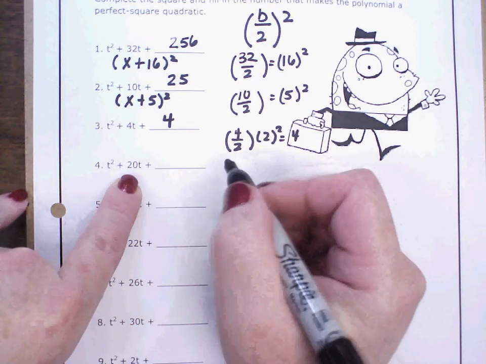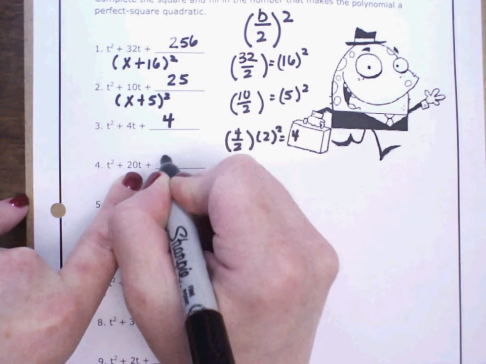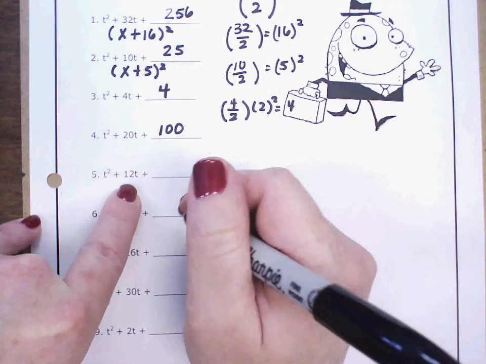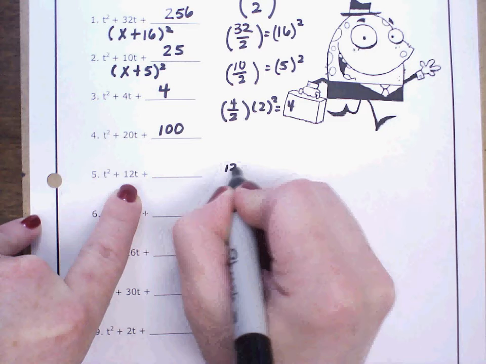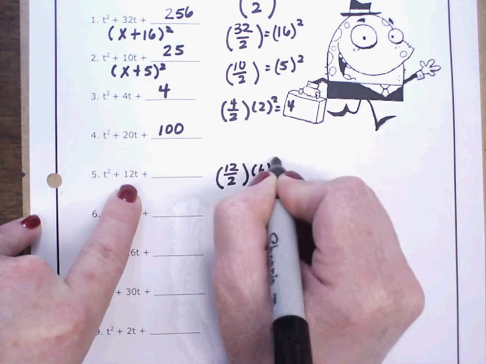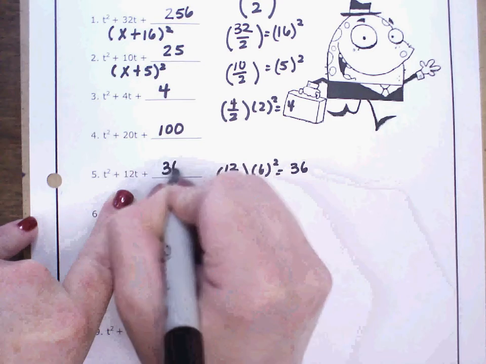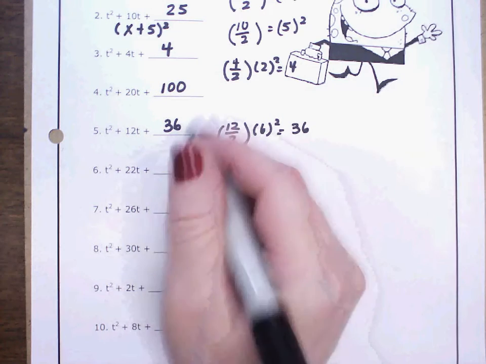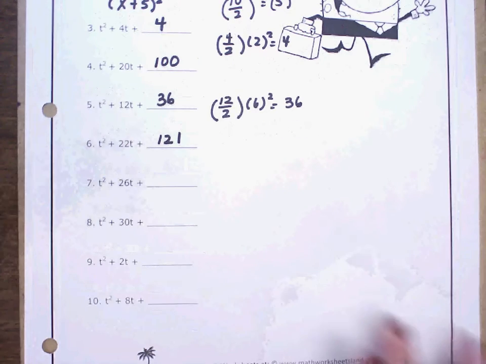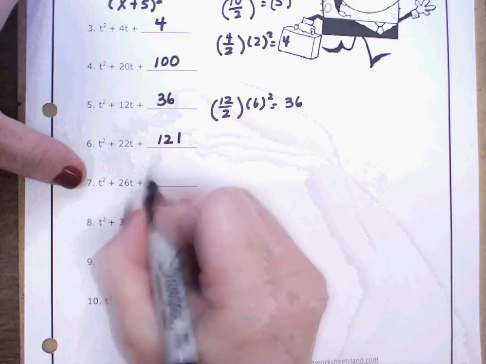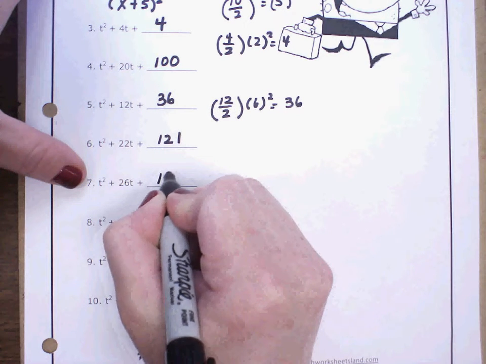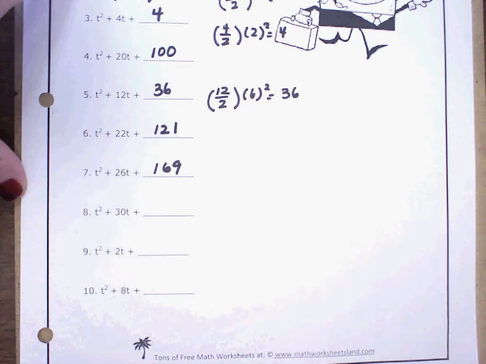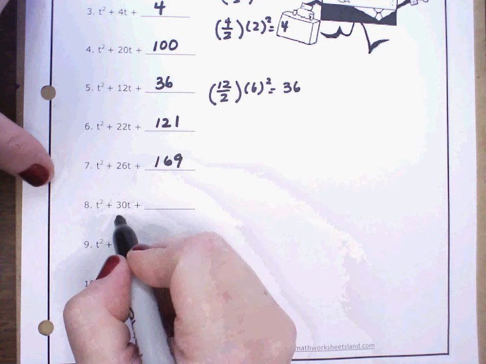Say it. 12 divided by 2. Do I really need to keep writing this? 36. 22 divided by 2, 11 squared. 26 divided by 2, 13 squared. If you have your cheat sheet in front of you, you shouldn't even be thinking about it. It just comes out. Yep. 30 divided by 2, 15. 15 squared.